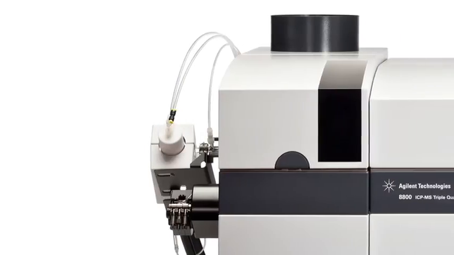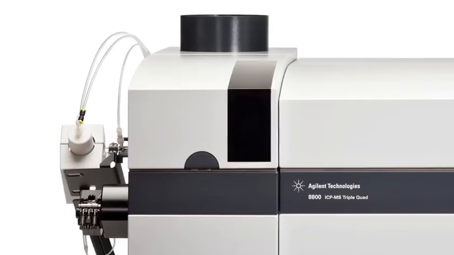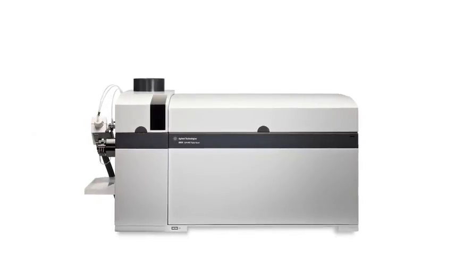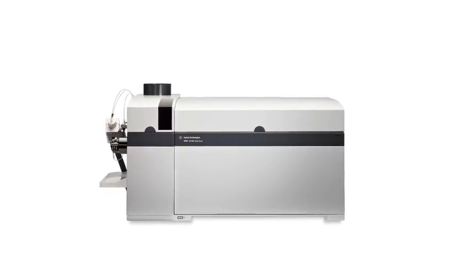Today we're going to be discussing the Agilent ICP Triple Quad, the first ICP-MS with MS/MS technology. I will be talking about the hardware, and I will be talking about the MassHunter software part of the instrumentation. The unique and absolutely phenomenal capability of the Agilent 8800 ICP Triple Quad really comes through with its MS/MS technology.